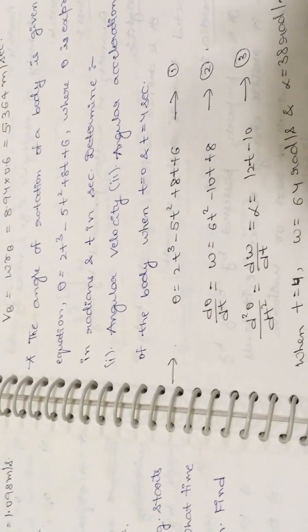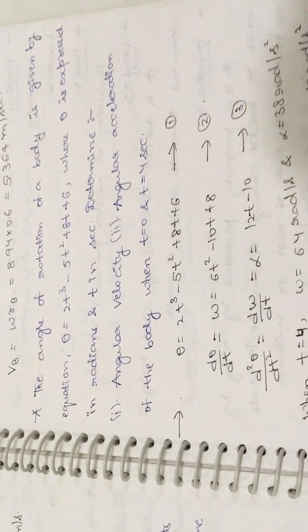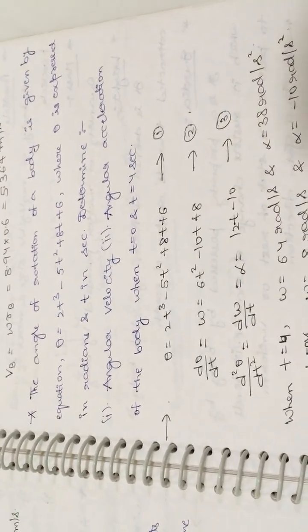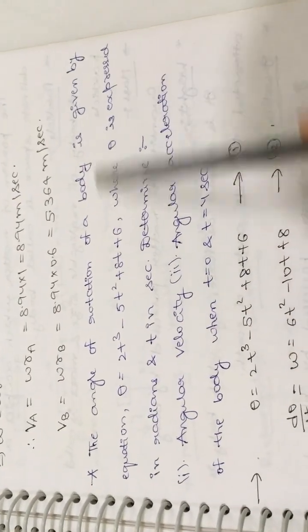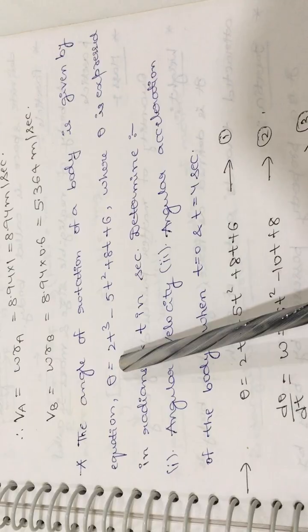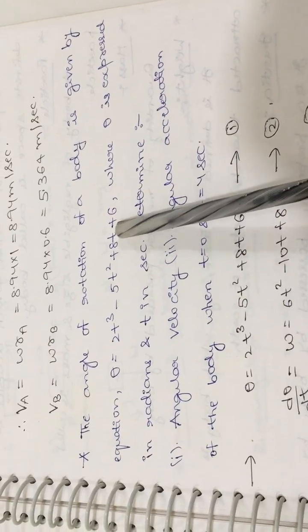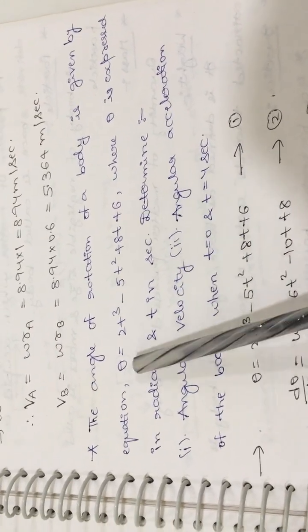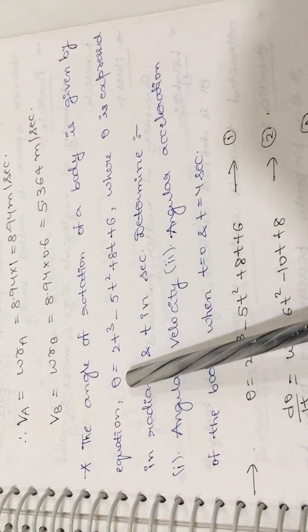Now we will see one more problem, a circular motion problem, under variable acceleration. Under variable acceleration, we have to use the differentiation method. Now see here, the angle of rotation of a body is given by the equation theta is equal to, and one equation is given. Here theta is nothing but angular displacement.